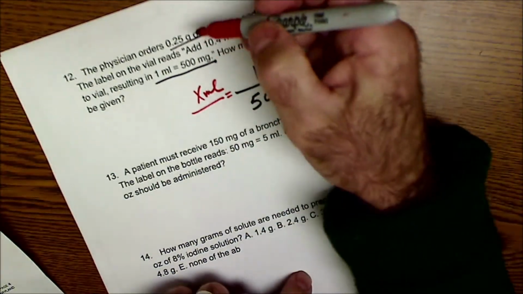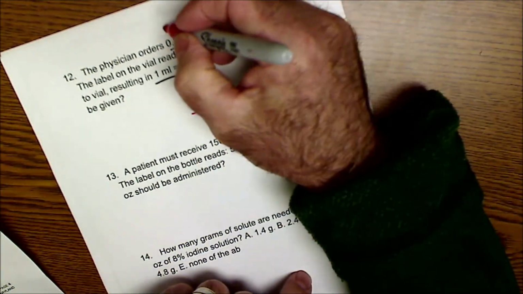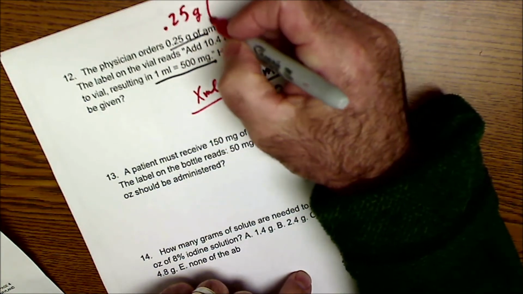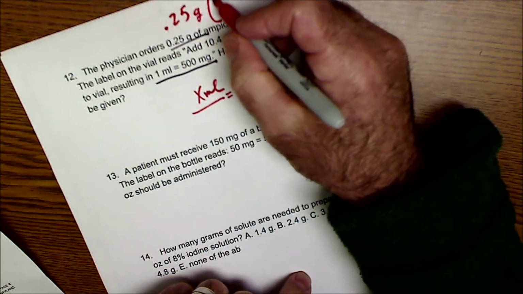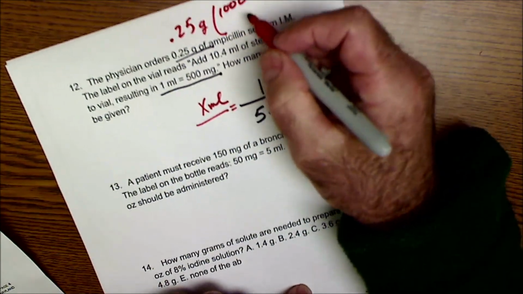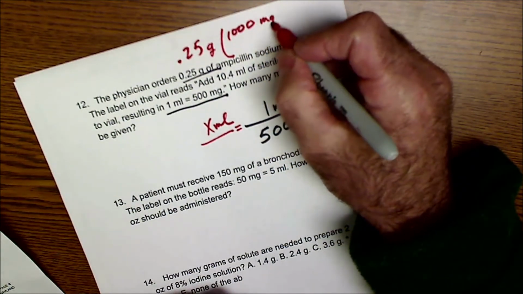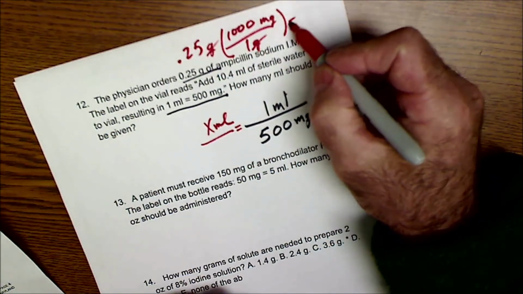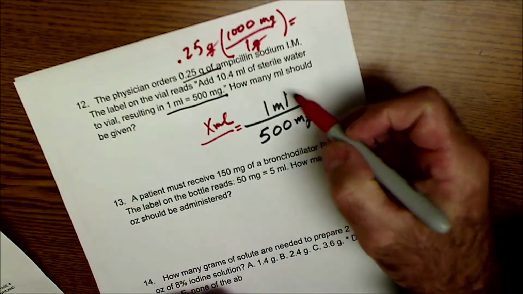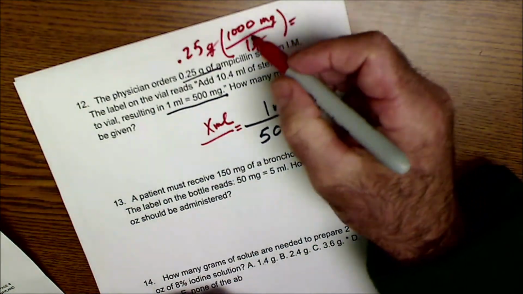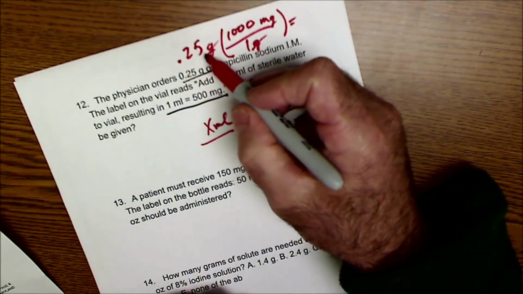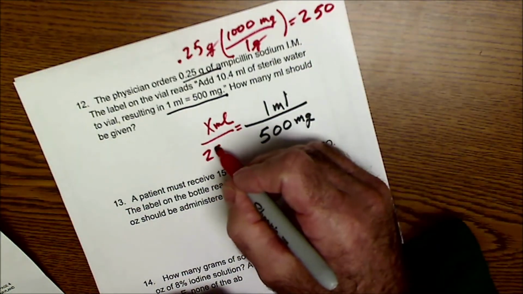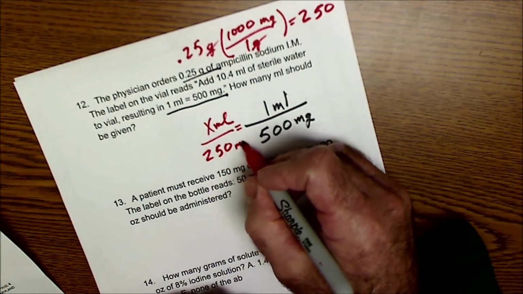And what I'm going to do is put that 0.25 grams here. But before I do that, I'm going to take that 0.25 grams. And I know that 1,000 milligrams equal 1 gram. So these grams will cancel, give me milligrams, which is what I have down here. 0.25 times 1,000 would be 1, 2, 3, 250. So this is 250 milligrams.